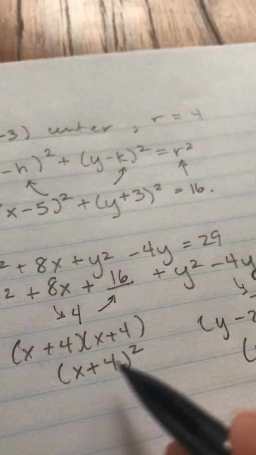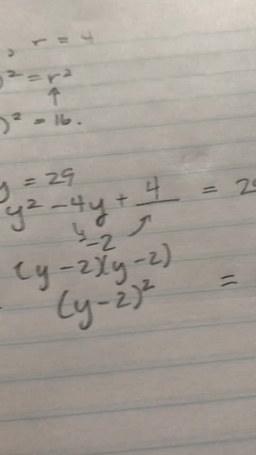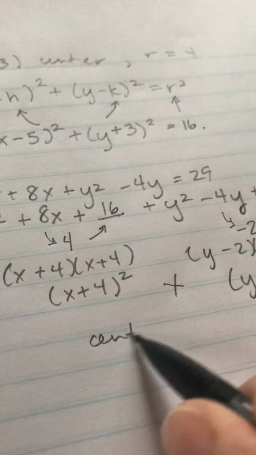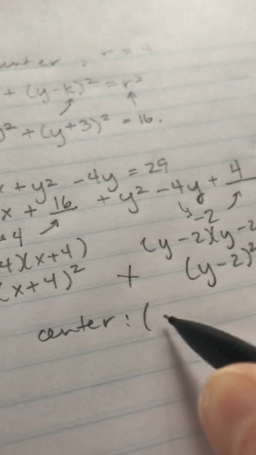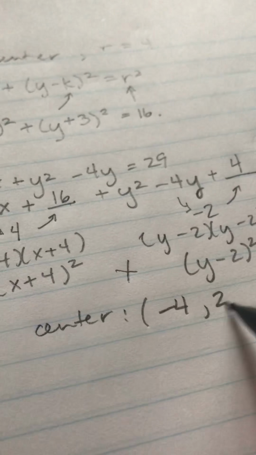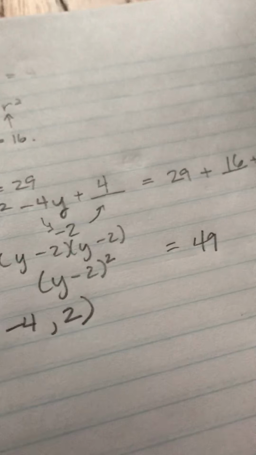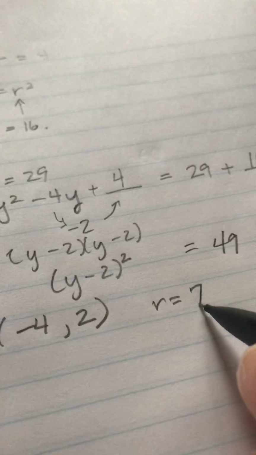So we have x plus 4 quantity squared plus y minus 2 quantity squared equals 49. So the center is the point, take the opposites of what's with the x and the y: -4, +2, because that's what's being subtracted from x and y, respectively. And then the radius is the square root of 49, which is 7.